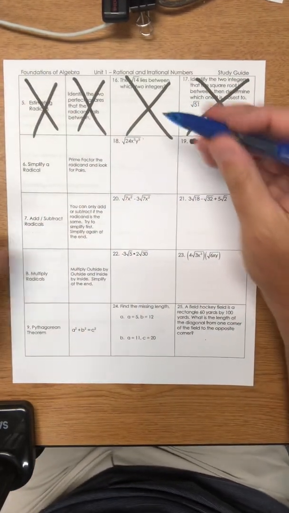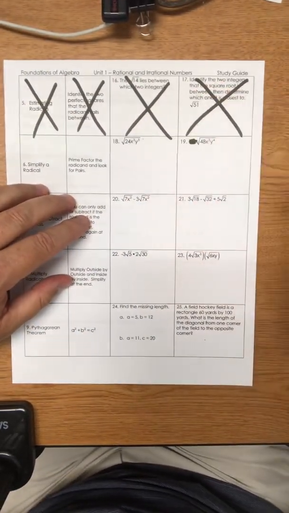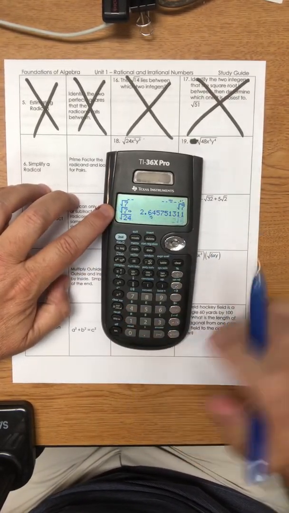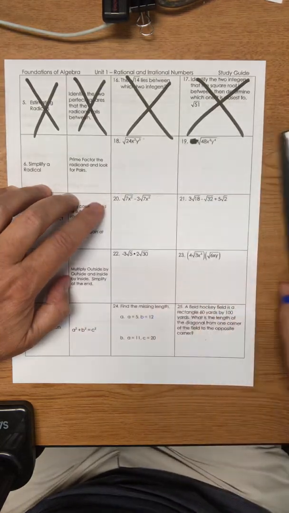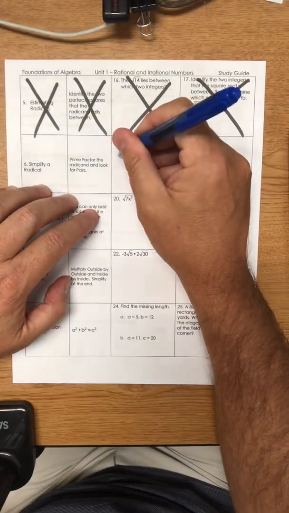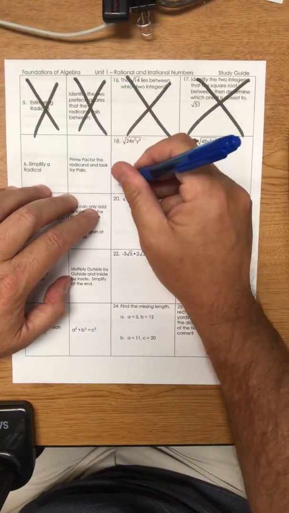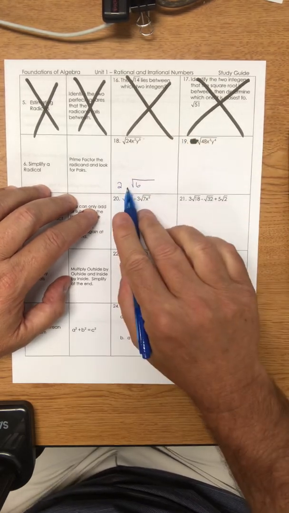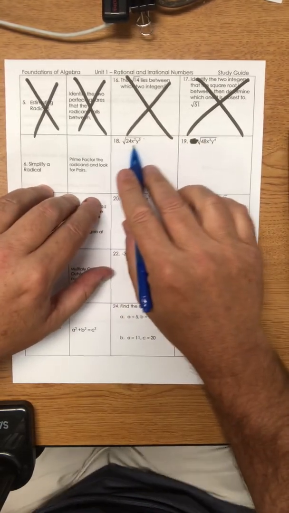So next section, we're simplifying a radical. So remember, we can do the square root of 24 in our calculator. That's going to give me 2 square root of 6. So I know my final answer is going to have 2 and the square root of 6. And I'm going to leave some space because I'm probably going to have to find something to do with this x and this y.